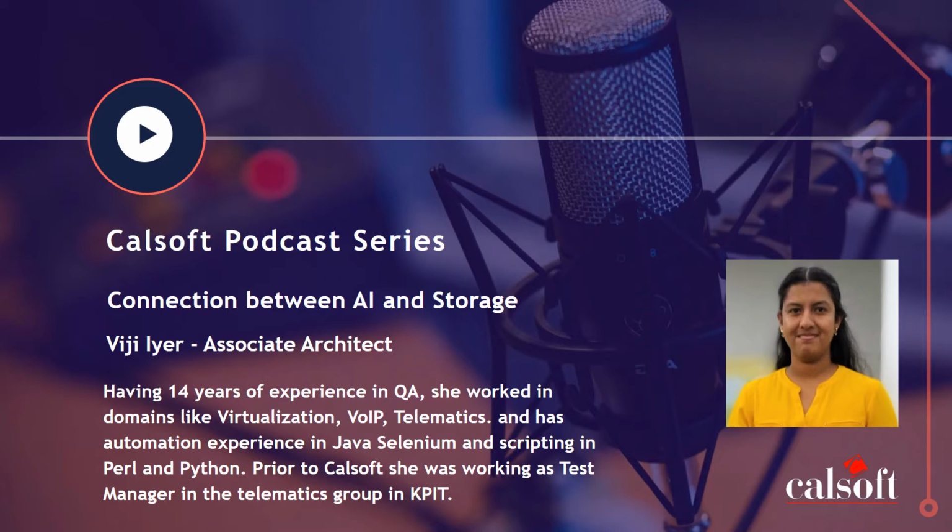Today we have Vijay Iyer with us, who is a veteran technologist, and the topic for today is the connection between AI and storage. Vijay is associate architect at CalSoft. She has around 14 years of experience in QA. She worked in domains like virtualization, VoIP, telematics, and has automation experience in Java Selenium and scripting in Perl and Python. Prior to CalSoft, she was working as test manager in the telematics group in KPIT.